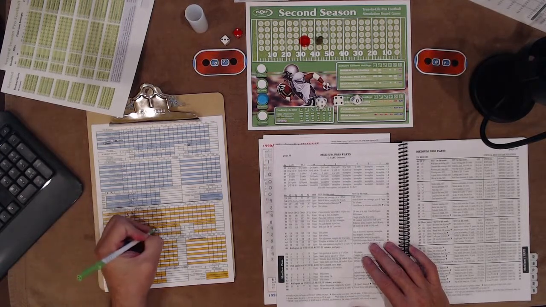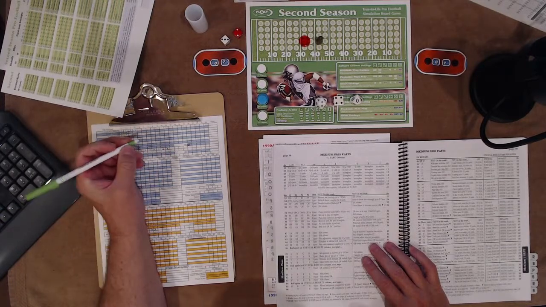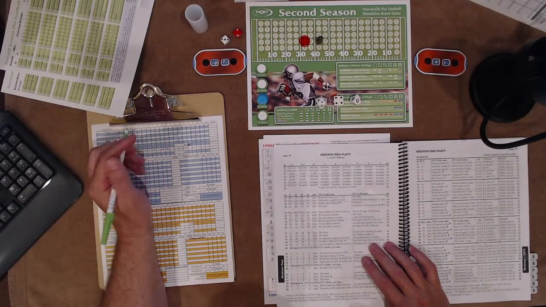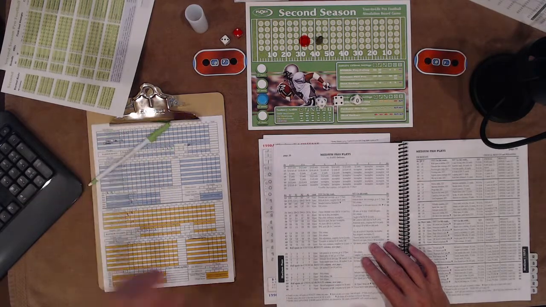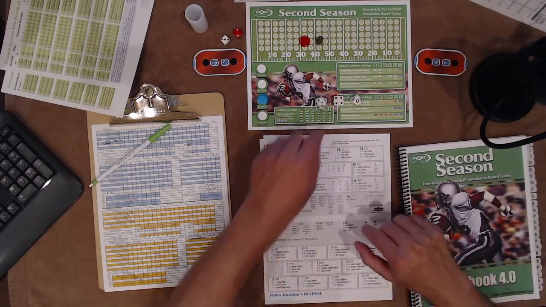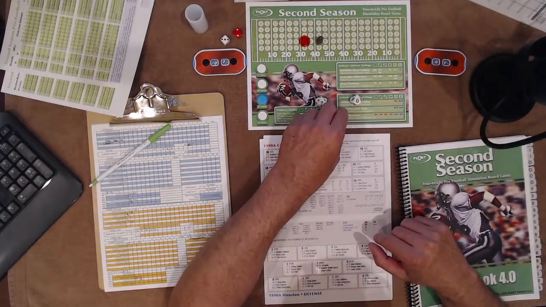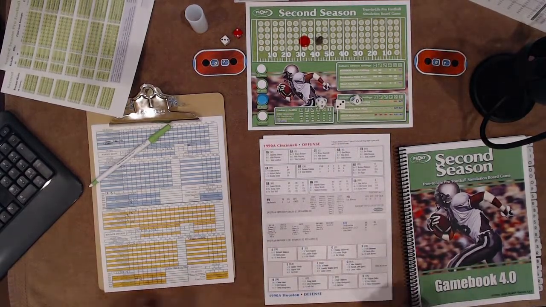Boomer, where are you? Oh, you know what? I forgot to mark down Warren Moon had an incompletion. I think he actually had 2 incompletions in there. Damn, I'm doing a terrible job of that again. All right, so incomplete by Boomer Esiason. 10 seconds off the clock. Second down and 10.